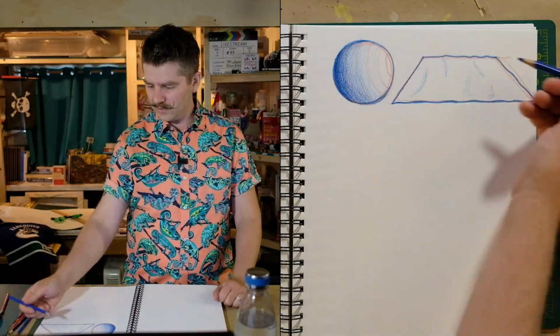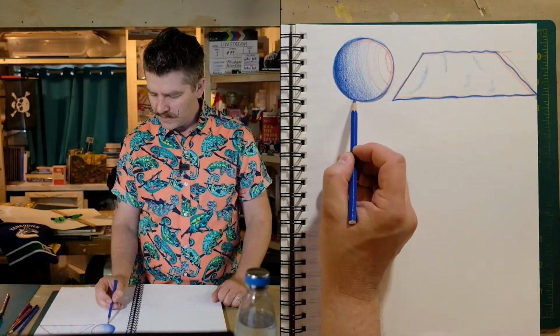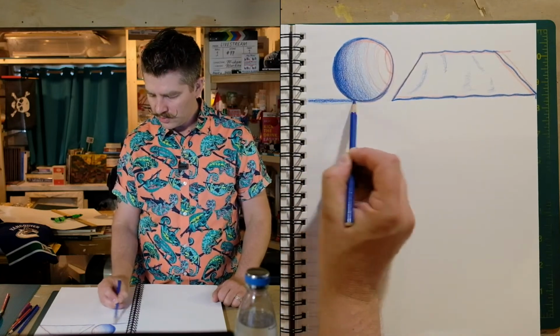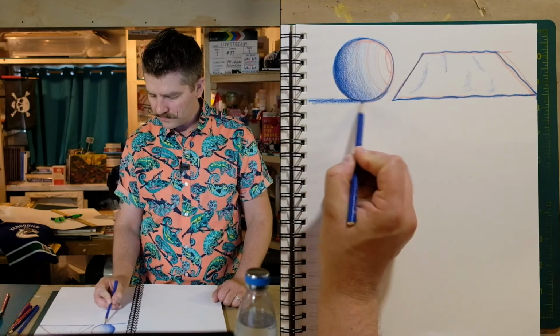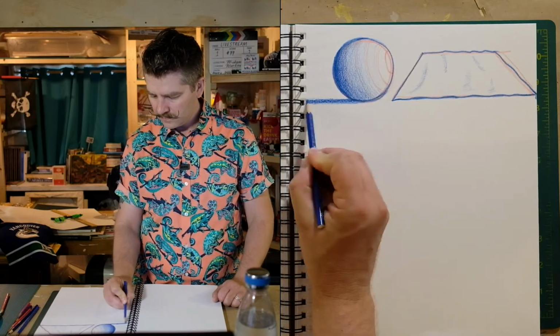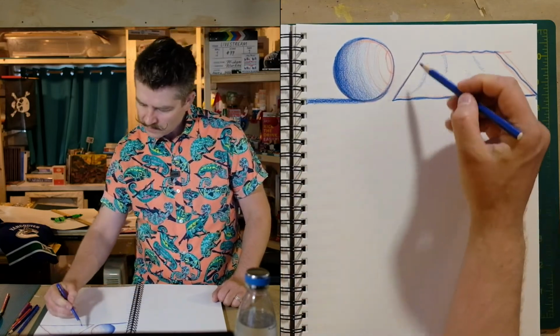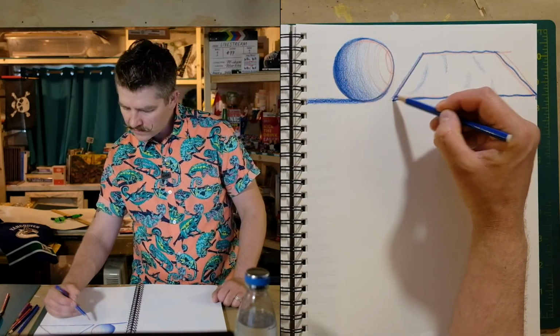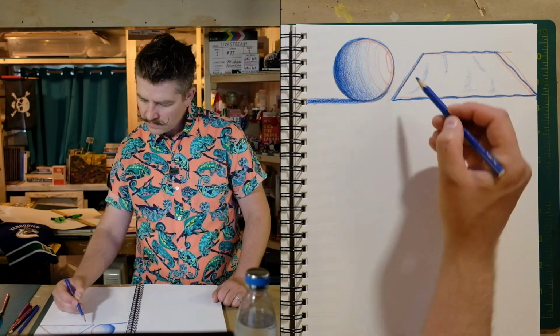So again, light coming from this side, and then that would probably mean we'd have quite a long shadow, which would go right off the page here. And maybe, just maybe while we're doing this, I'm just going to give this just a tad bit of a shadow.